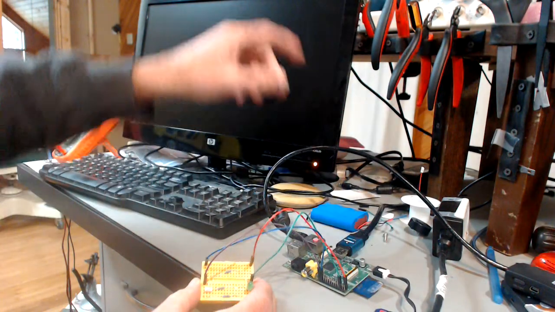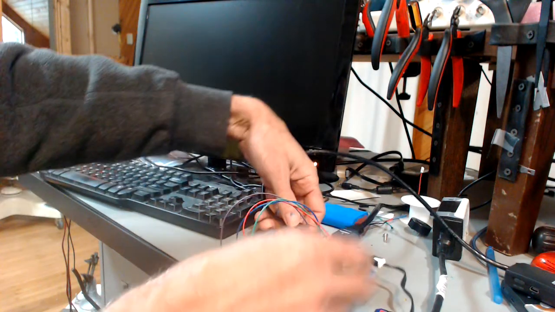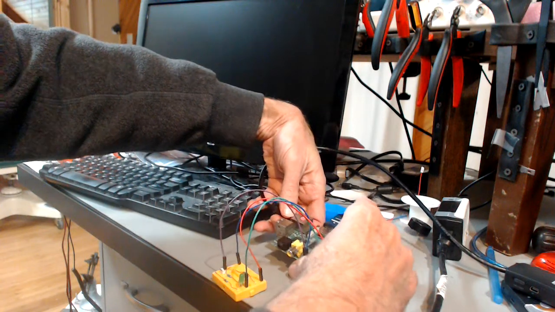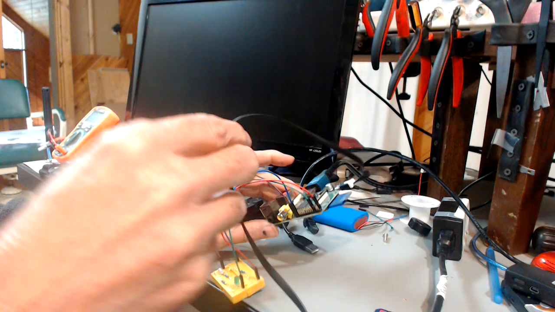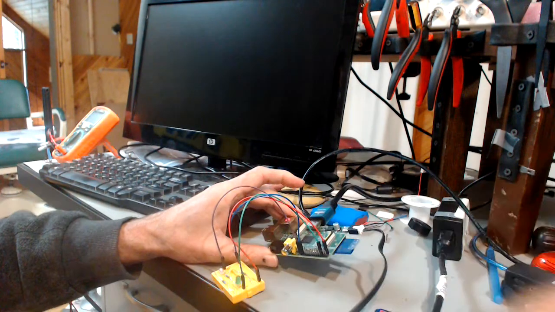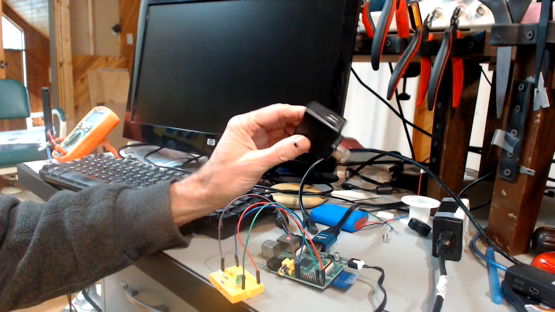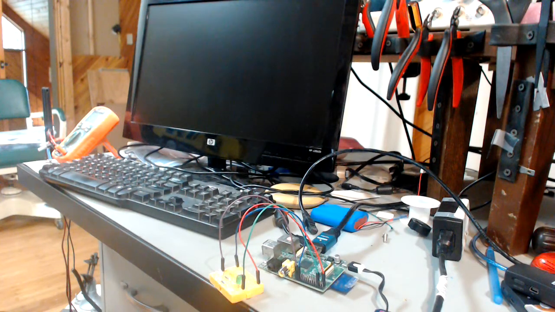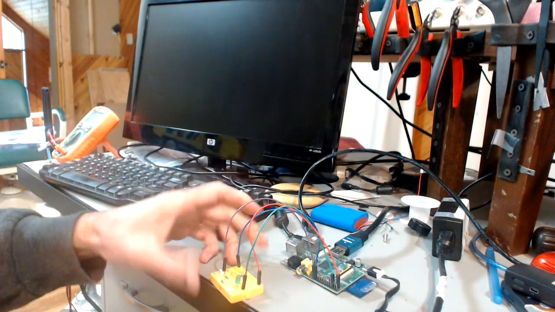It's connected to the monitor with HDMI. I guess I don't need the Ethernet to confuse the issue. It's powered down. I've got this plugged to a USB wall plug over here that I'm going to plug it into, and so what's going to happen is that I'll power up the Raspberry Pi.